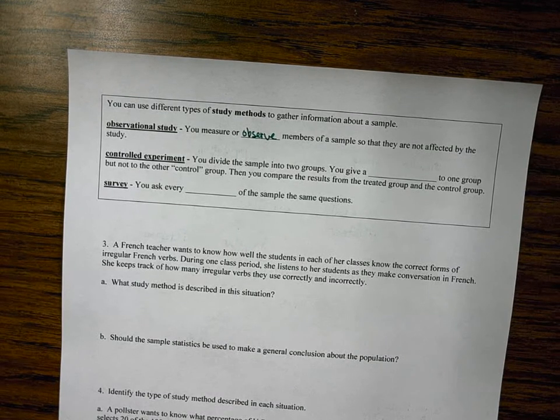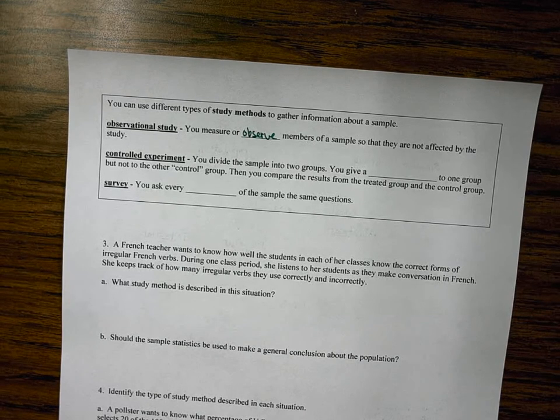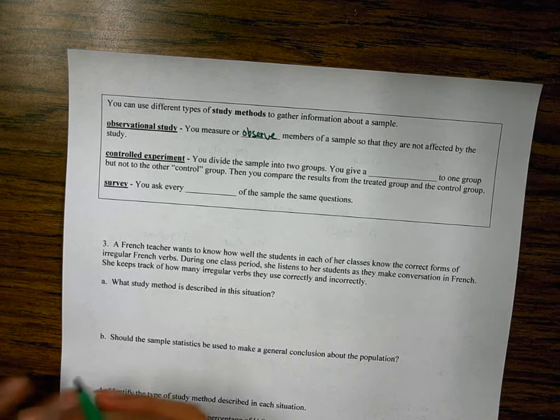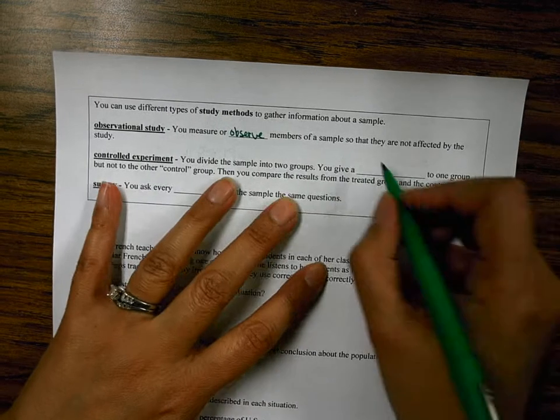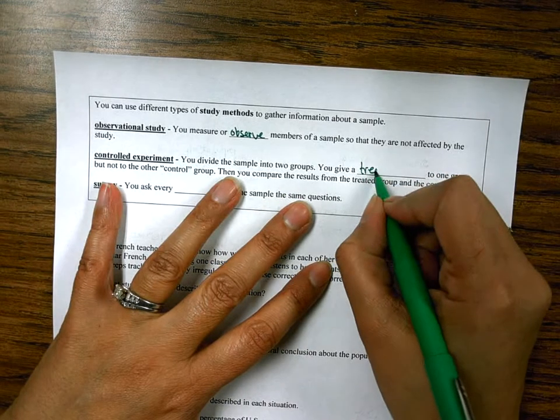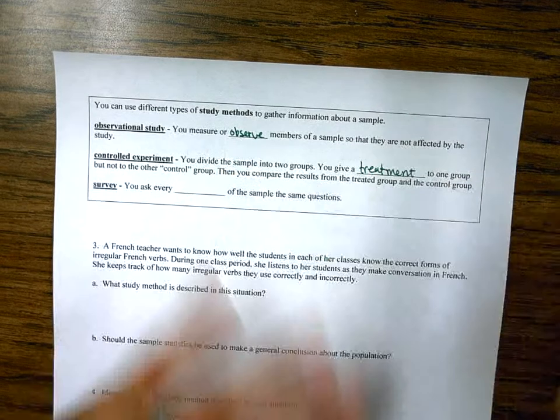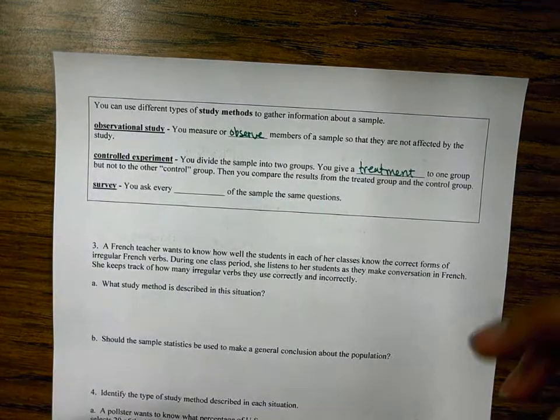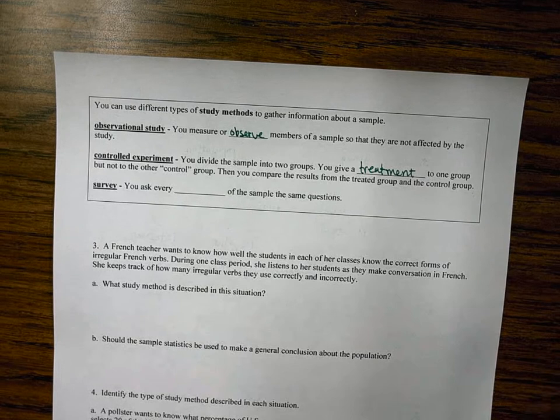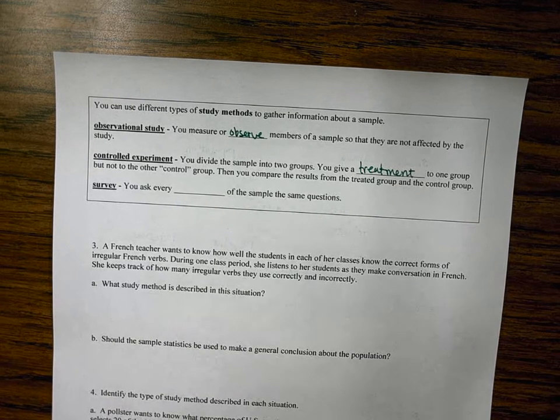Okay, so you measure, observe members of a sample so they are not affected by the study. Okay, controlled experiment, you divide the sample into two groups. You give a treatment to one group but not the other control group. Then you compare the results from the treated group and the control group.